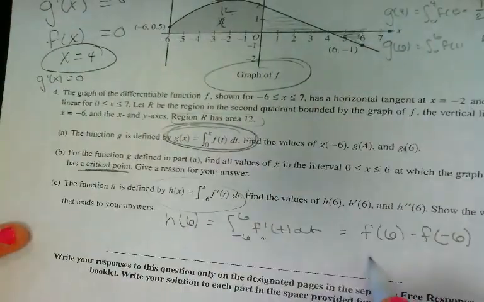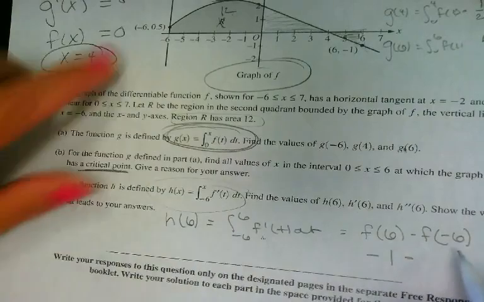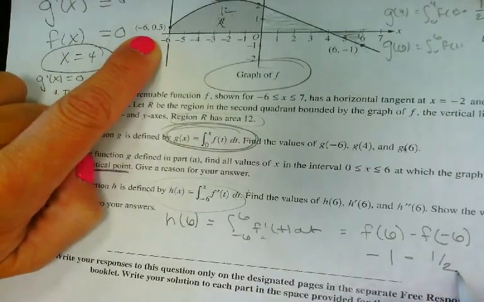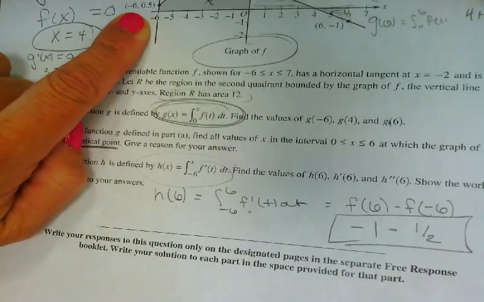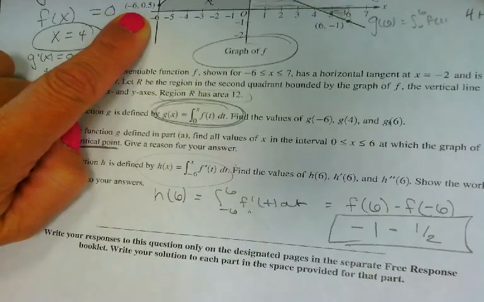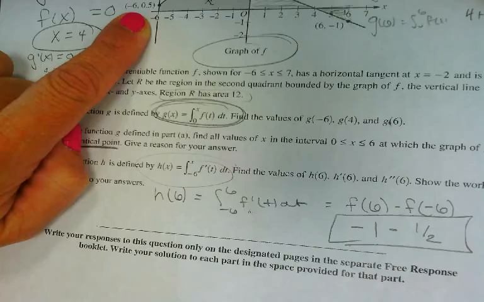F of 6 on the graph is -1, minus f of -6 is 0.5. Just want to stress, there's no reason to do any arithmetic in the non-calculator section. I would just leave it like that. Obviously you can add that in your head if you really want to, but there's no reason to, because if you make a mistake, you lose an entire point, versus there's no 1/10 of a point. Just leave it.